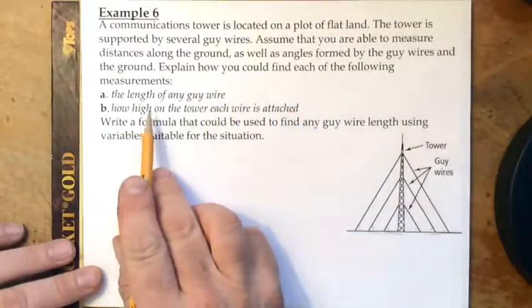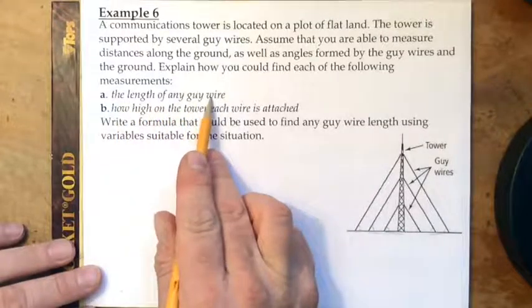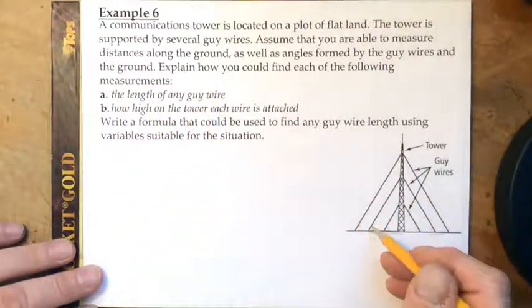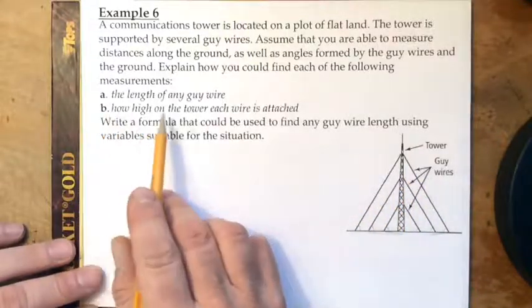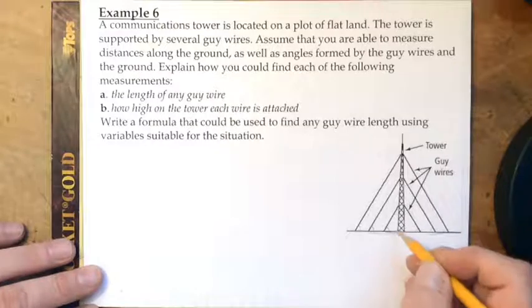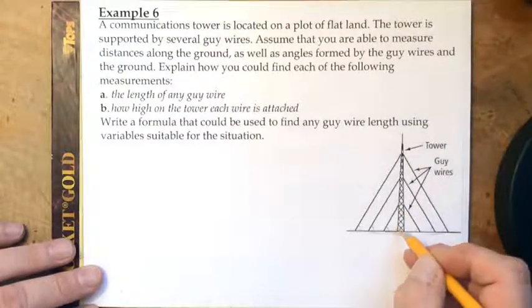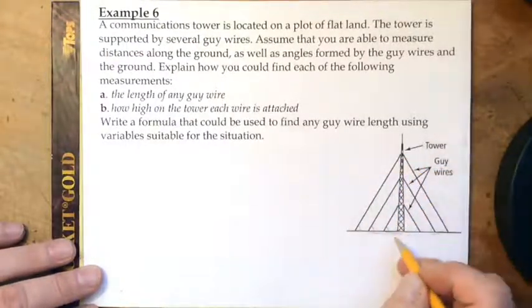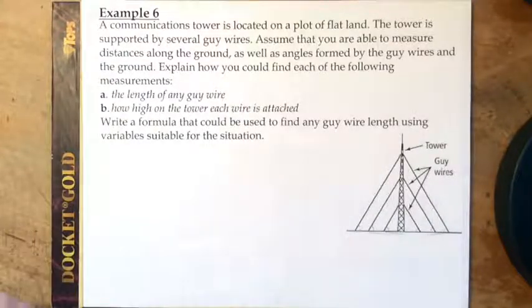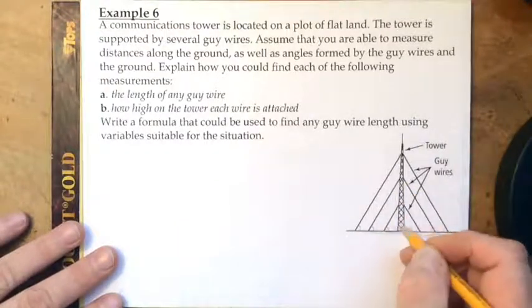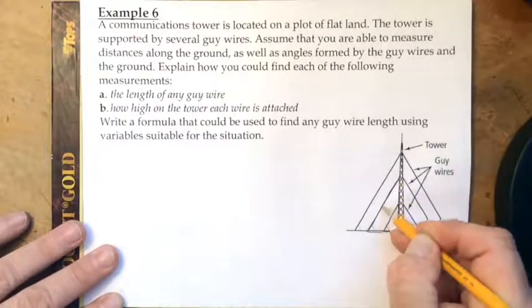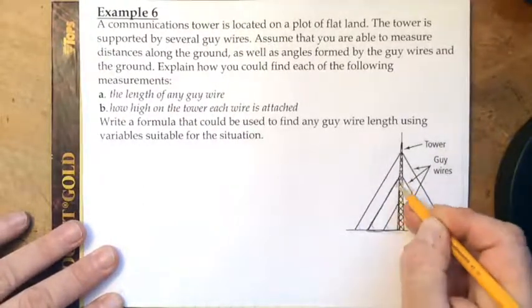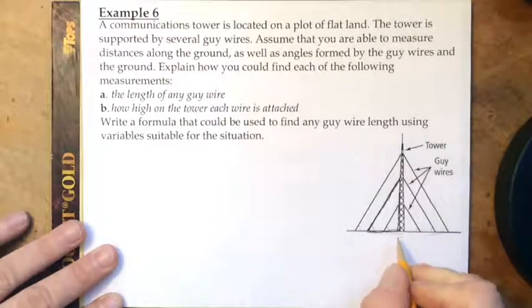Explain how you'd find each of the following measurements. A, the length of any guy wire. So we're going to see if we can find the length of any one of these guy wires. And B, how high on the tower each wire is attached. We also want to find out how high any one of these guy wires are attached to the building. Well, to find a way to do it, we need to at least take one example dealing with one guy wire. I'm just going to take this one right here. I could take any guy wire I wanted to in the tower. But anyway, there's that right triangle.